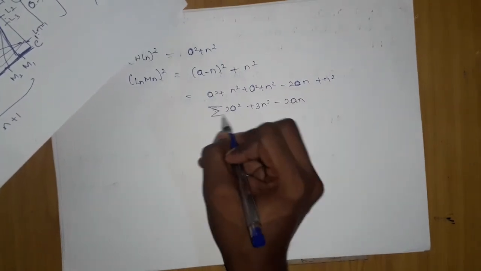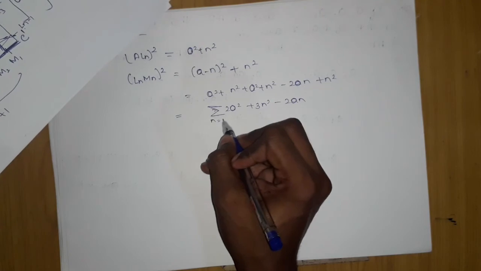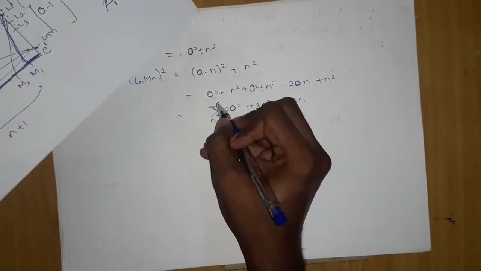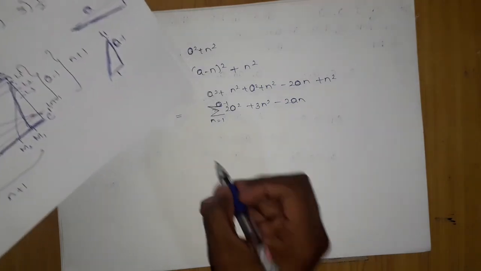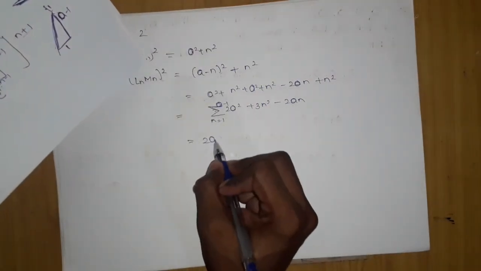If I apply summation, n equals 1 to a minus 1, which will give me what? 2a square will move out as it is a constant.